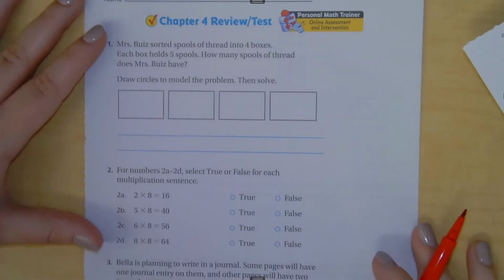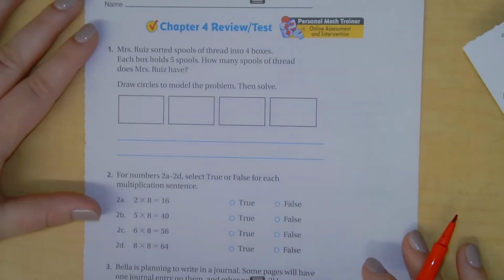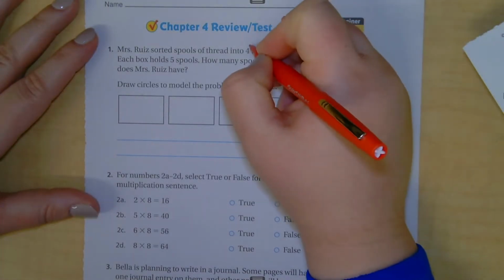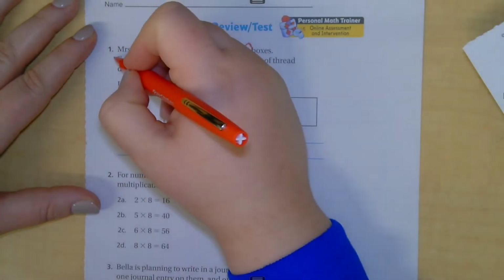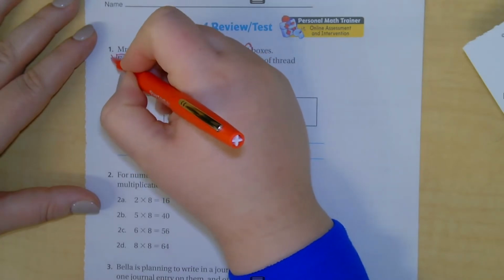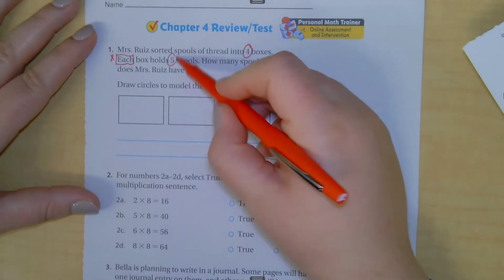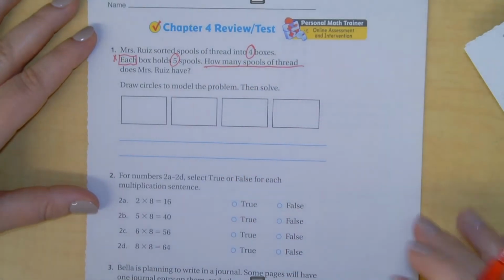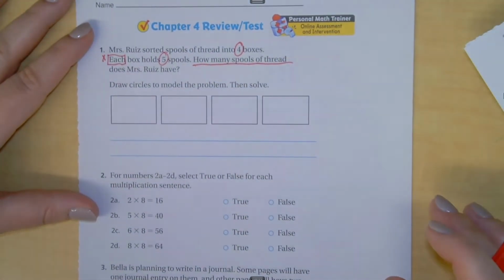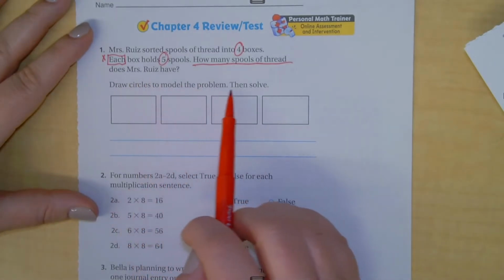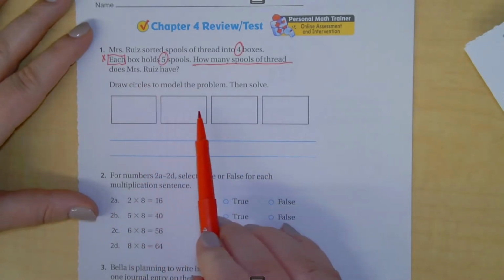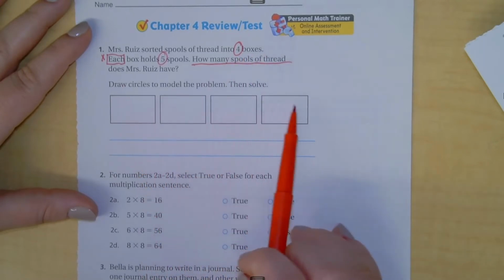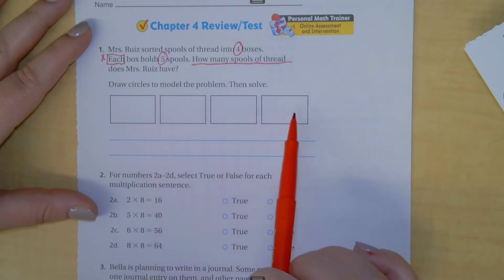Okay? Number 1. Mrs. Ruiz sorted spools of thread into 4 boxes. Each box holds 5 spools. How many spools of thread does Mrs. Ruiz have? Okay, draw circles to model the problem, then solve. You can see they've already started your picture for you. Here are your 4 boxes. 1, 2, 3, 4. So she has 4 boxes.